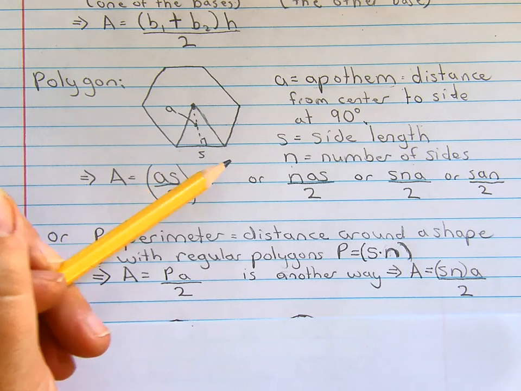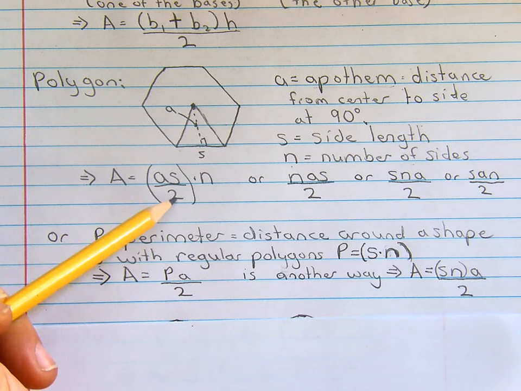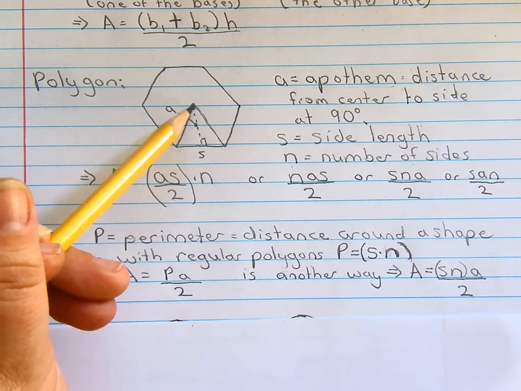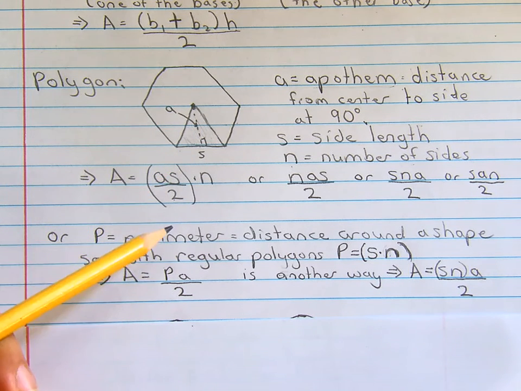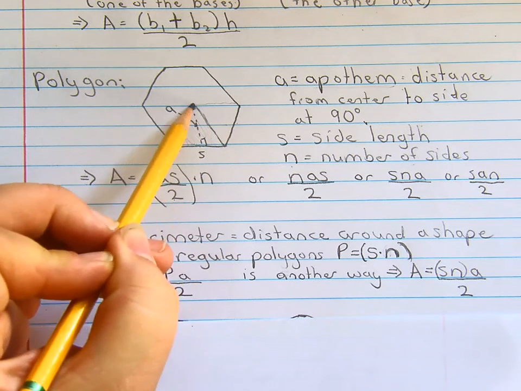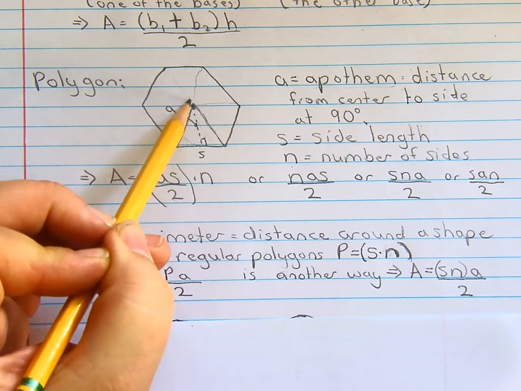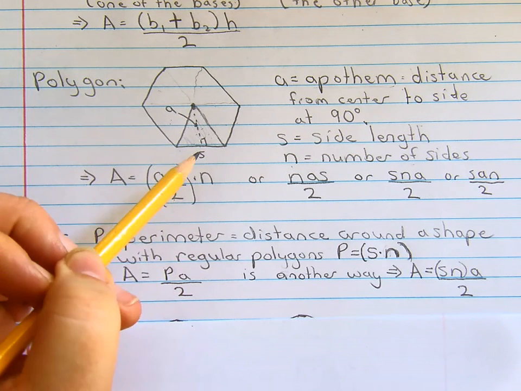So initially what we're going to be doing is, you can see we do apothem times side divided by 2, which finds the area of one of these little triangles, and then we multiply that by how many sides we have and basically fill in with several little triangles.